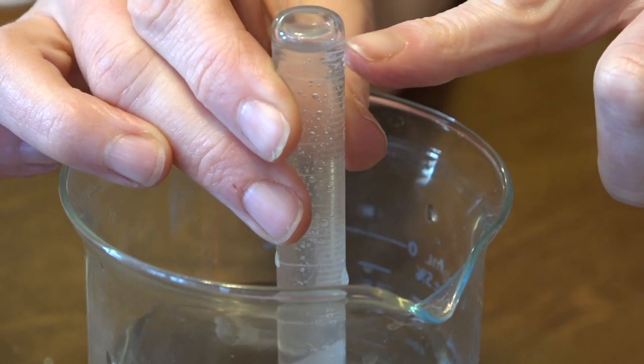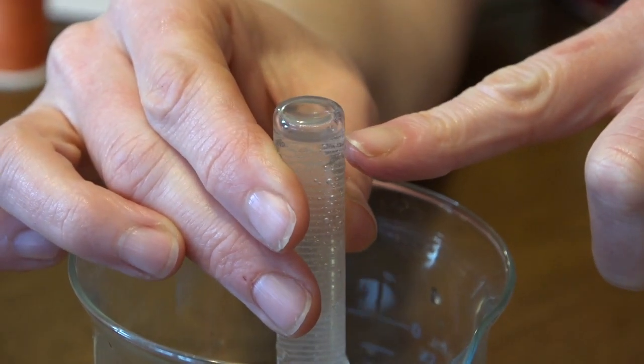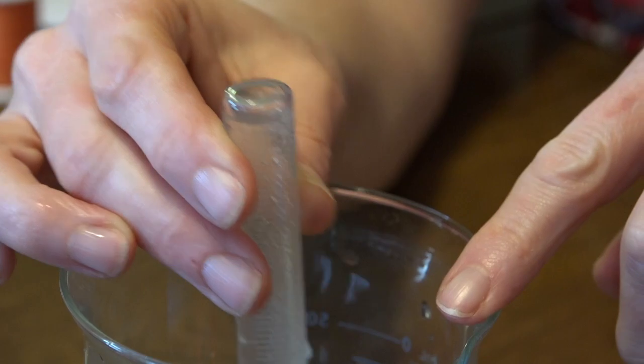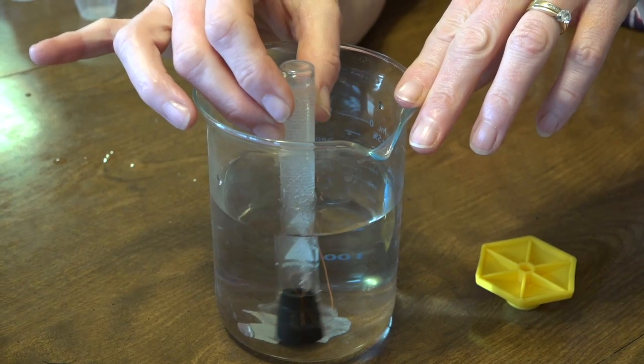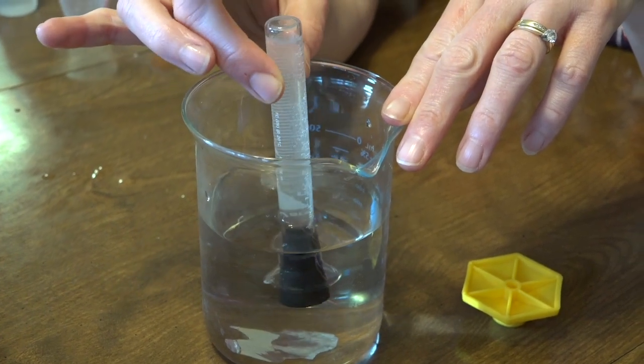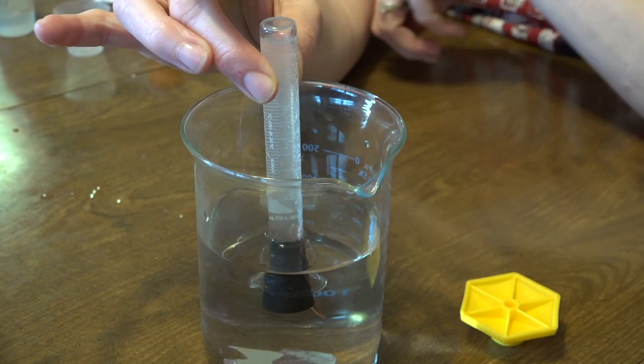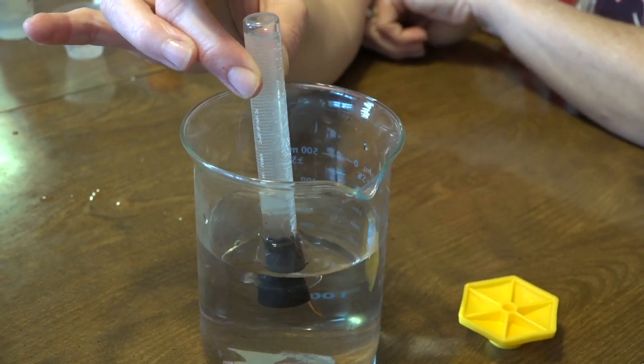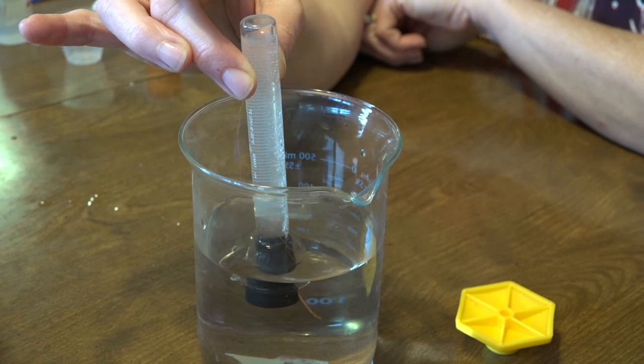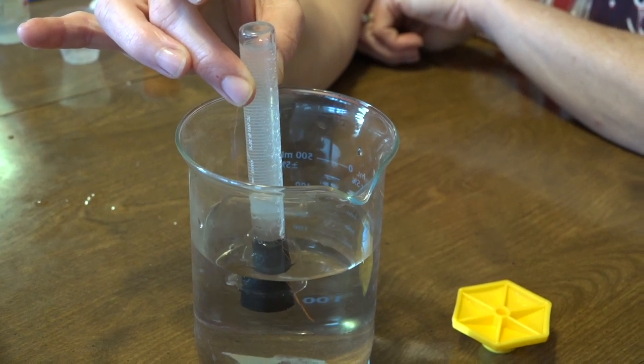You can see the space up here at the top, that's the collection of gas. We'll let that go and I'll show you the results after it has finished reacting completely.